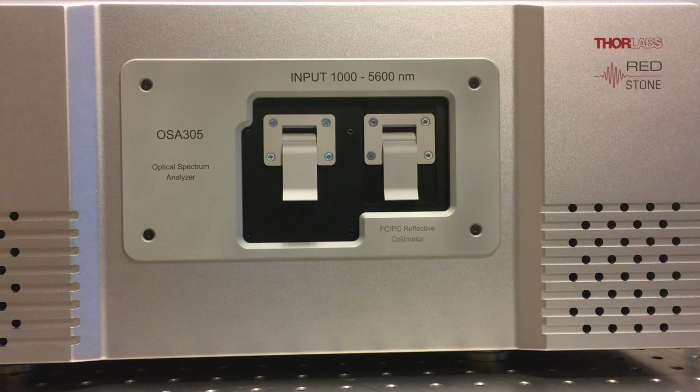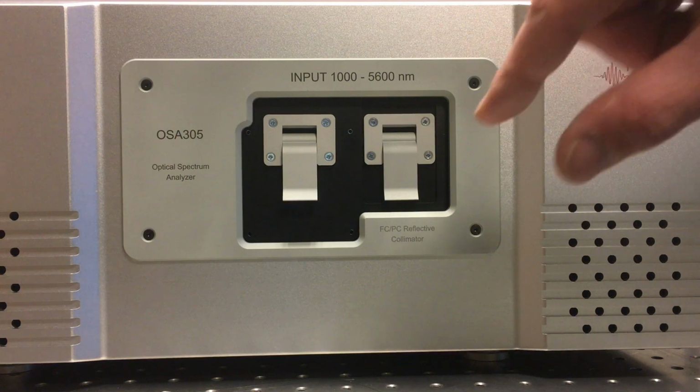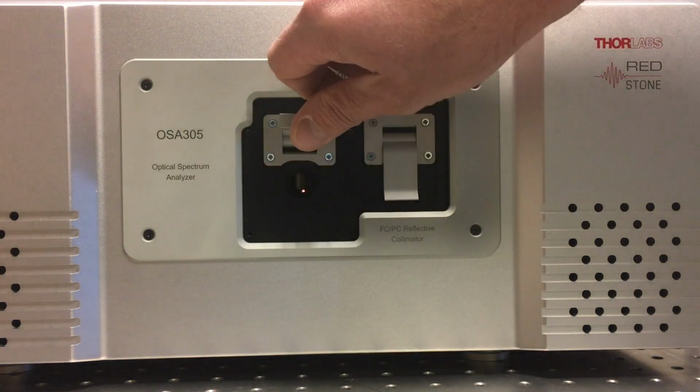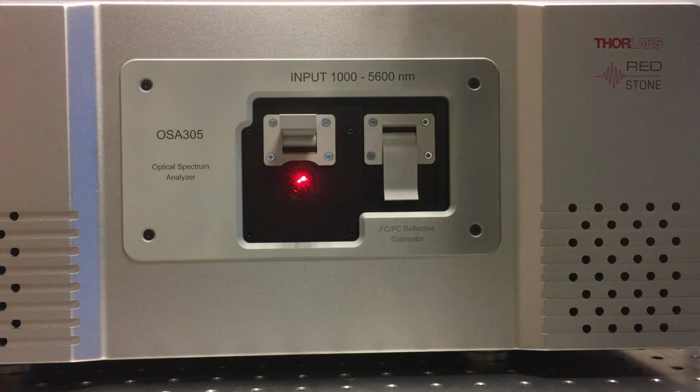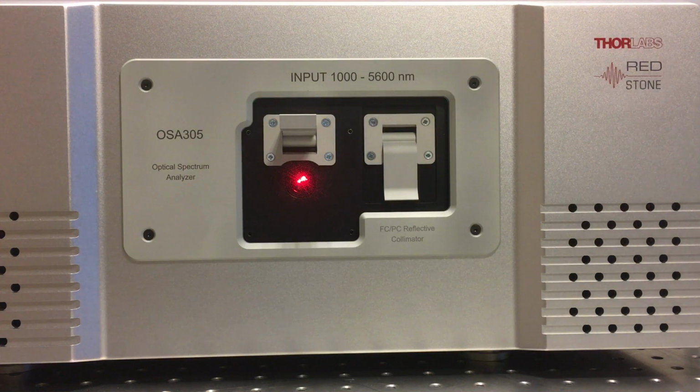The Redstone, as well as the OSA 20X, has an alignment beam that can be activated to exit from the free space input port. In the Redstone case, it's activated by the software, and for the OSA 20X, it has an external switch. This is used to align your optical setup for optimal performance with the optical spectrum analyzers.